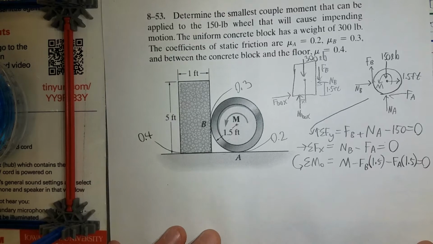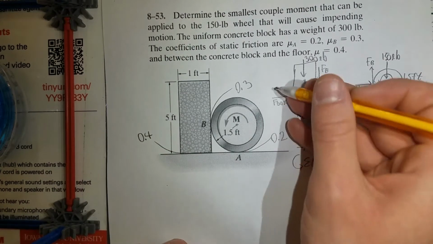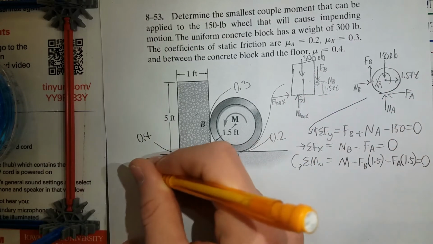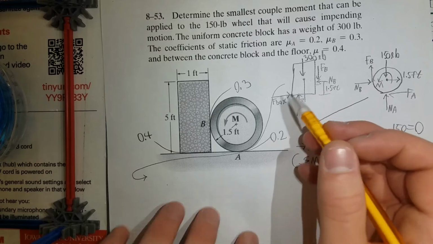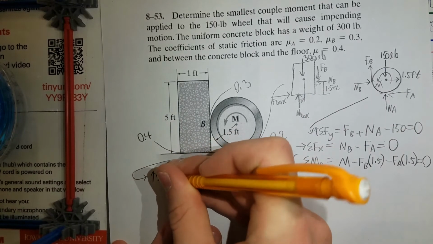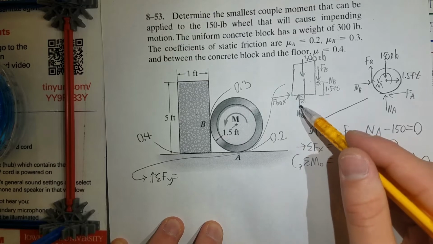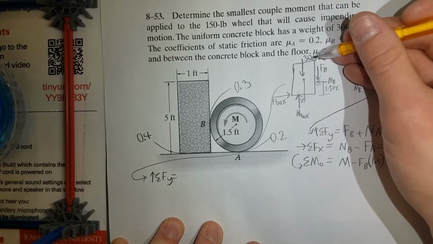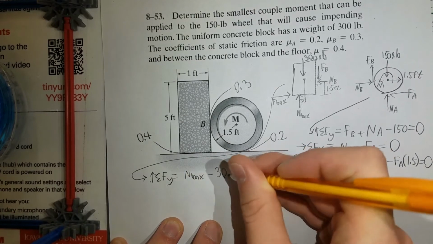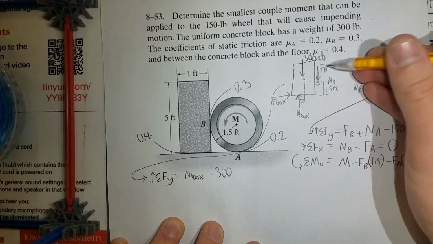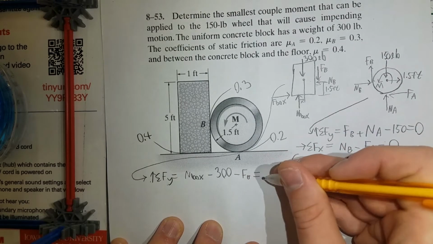And so once we have those for the circle, we can go ahead and take a look at the ones for the box. I'll just go ahead and draw an arrow down here. And so if we look at the ones on the box, we'll start with sum of the forces in the Y again. And we're going to have the normal force N box going up and 300 pounds going down. So we're going to have N box minus 300. And then friction force at B is also going down. Minus FB is equal to 0.